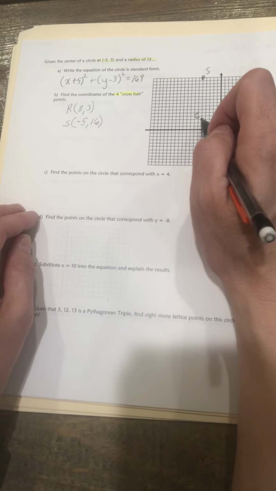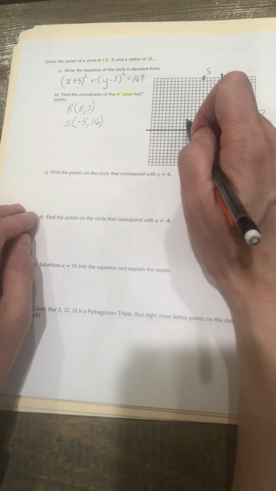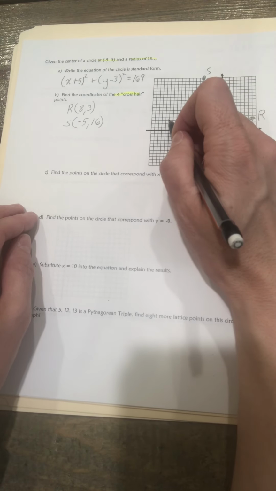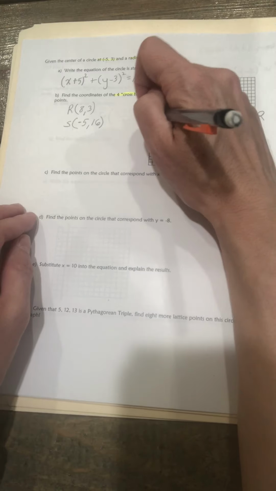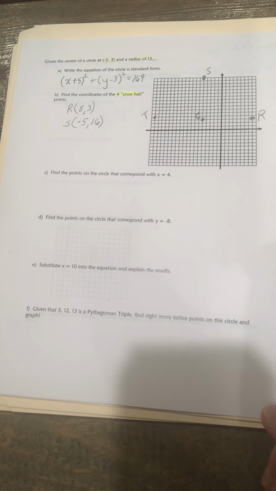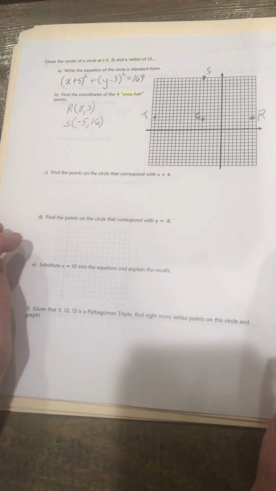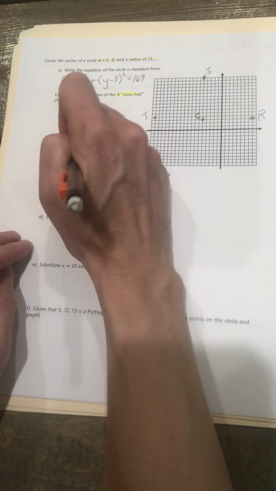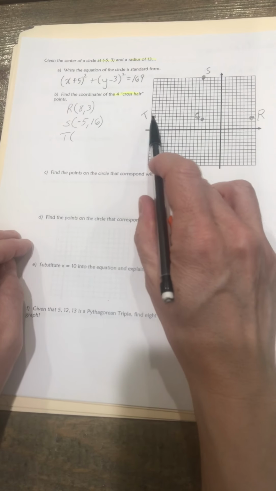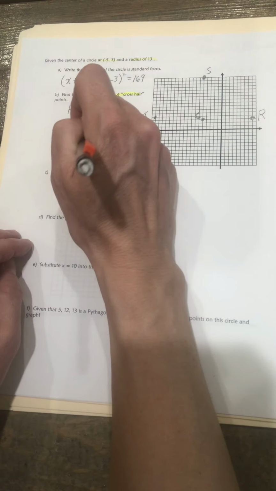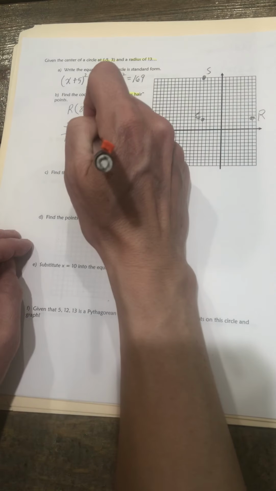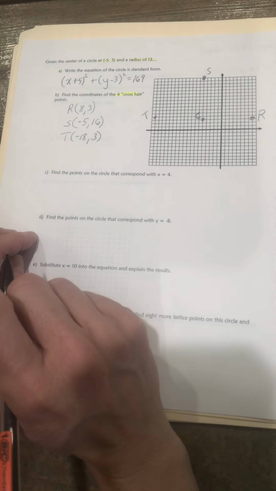Okay, let's find another crosshair point, T. I went left 13 from the center. Again, if I'm moving left, that's affecting my x value, and because I'm moving to the left, I'm going to subtract from the x value of my center. Negative 5 minus 13 would be negative 18, and the y value stays the same.